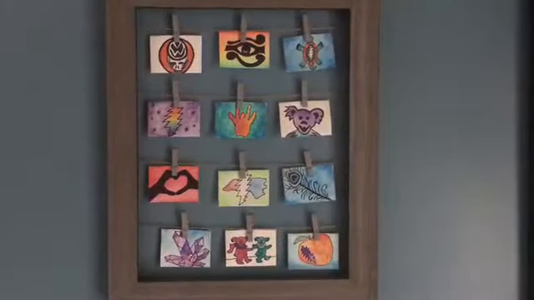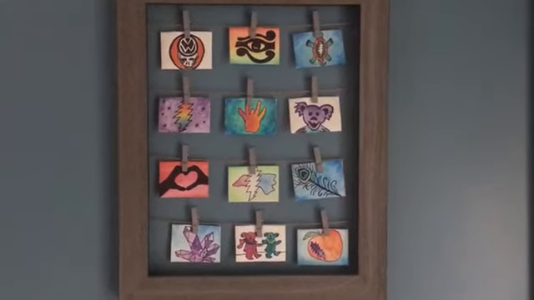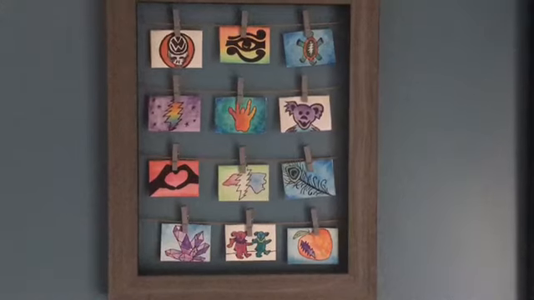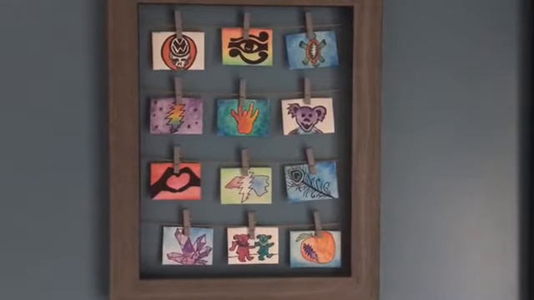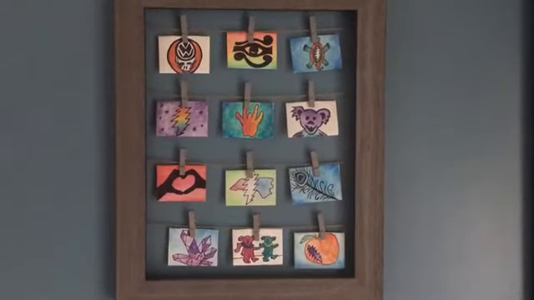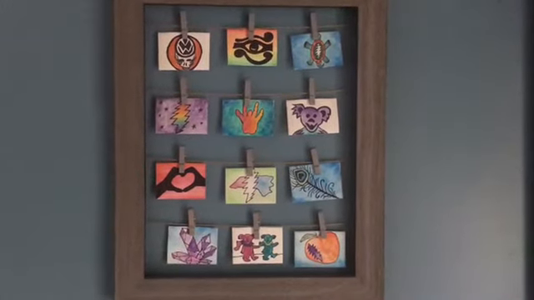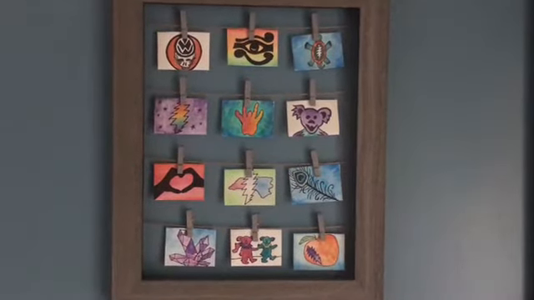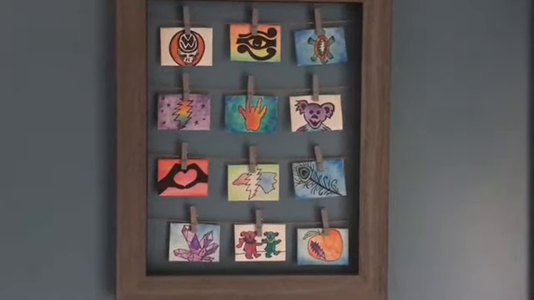Here is the last array that we're going to look at. How many rows do you see? That's correct. There are 4 rows. How many columns do you see? That's correct. There are 3 columns.